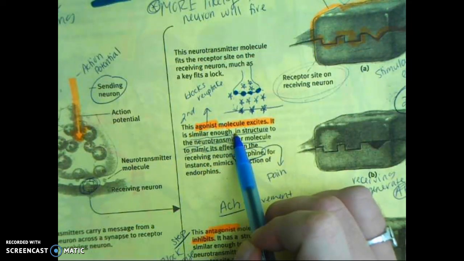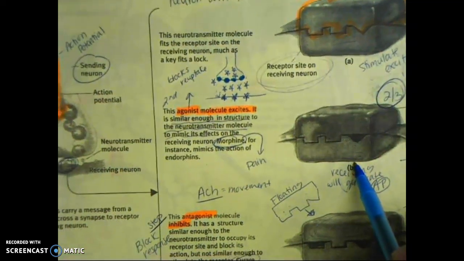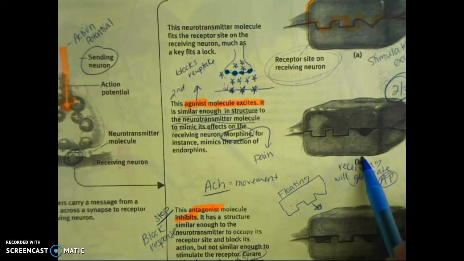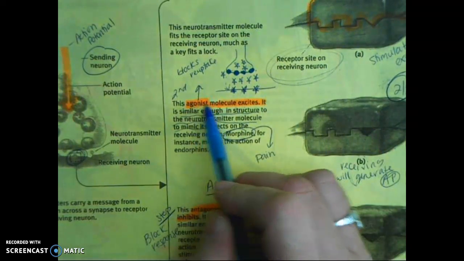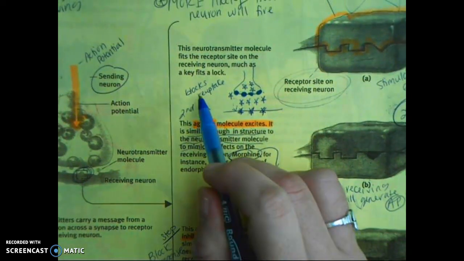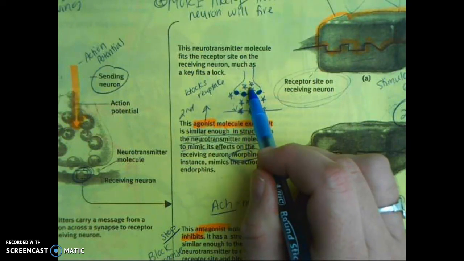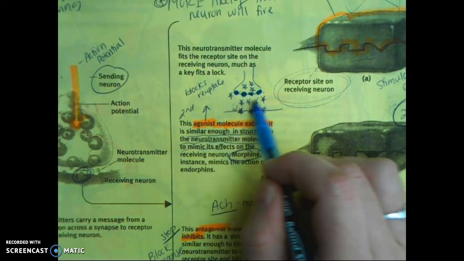So you can be an agonist by blocking reuptake or binding in the receptor sites. Be very, very careful. Don't just think that agonist is a go and antagonist blocks, because you can be an agonist by blocking reuptake. By preventing these neurotransmitters from going back up into the terminal button, these neurotransmitters will bind over and over and over again.